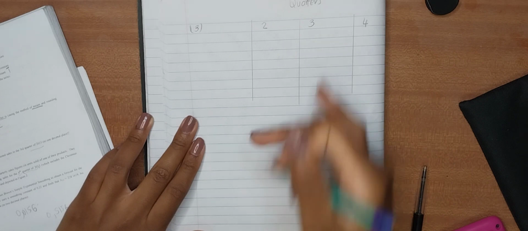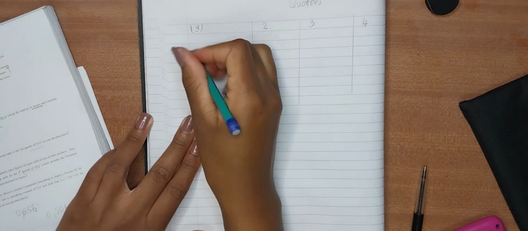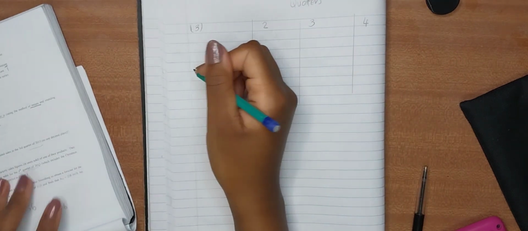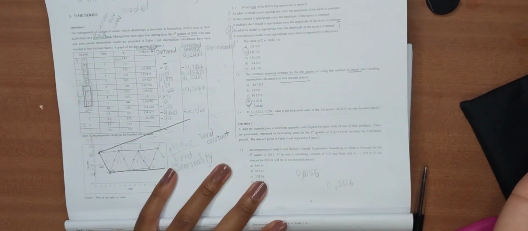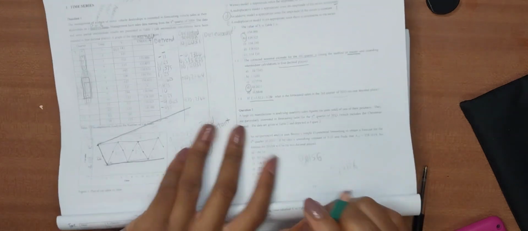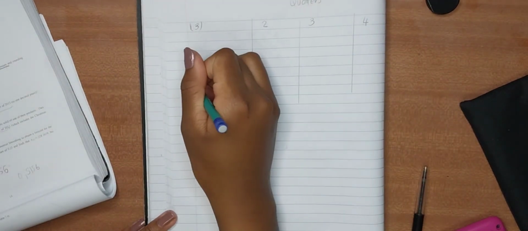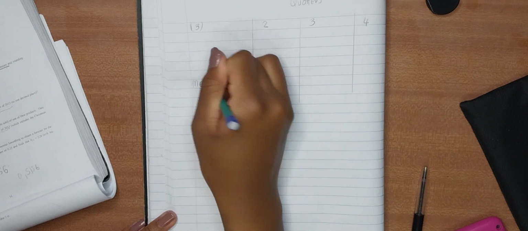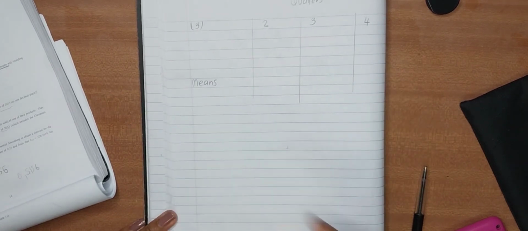And then I want you to leave spaces in between. Before I write, I want you to go back to the question. What did the question say? Using the method of means, right? So you will write means here. If they say to use the method of medians, you write medians.